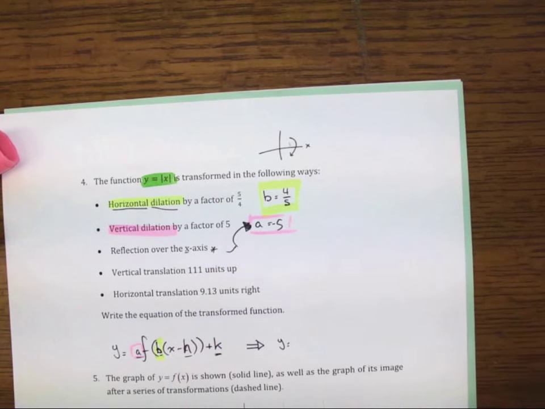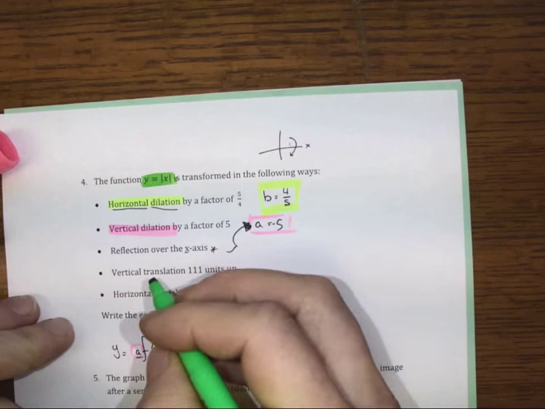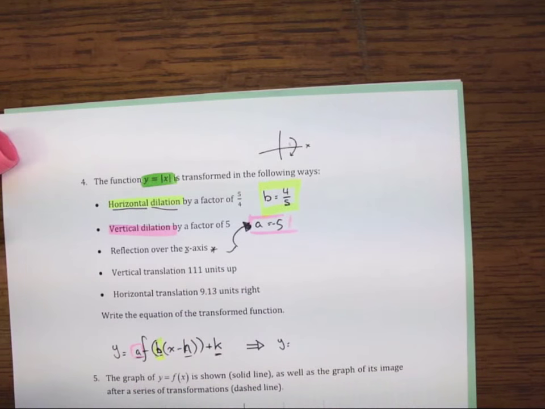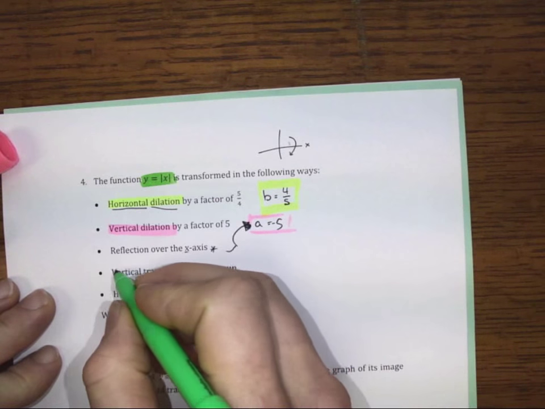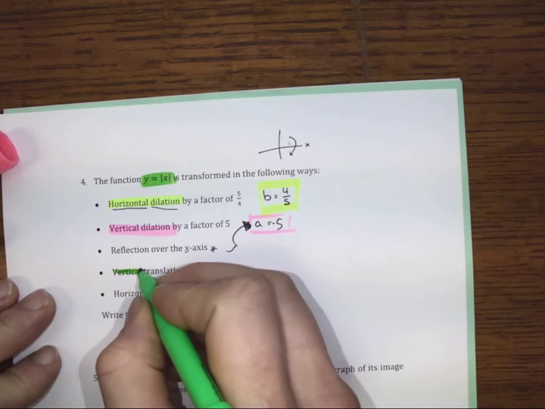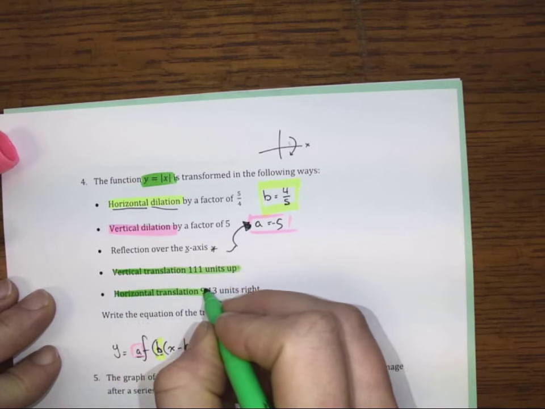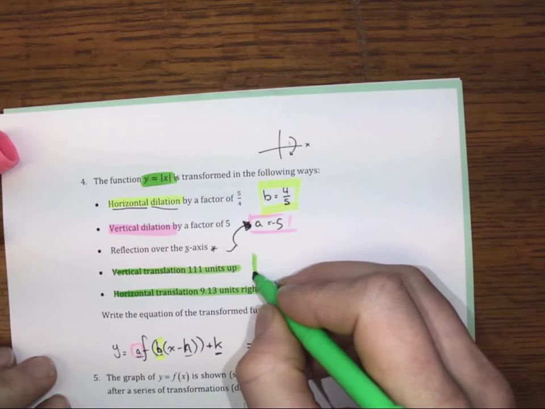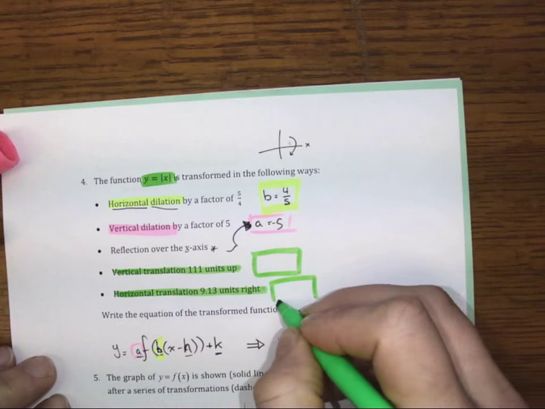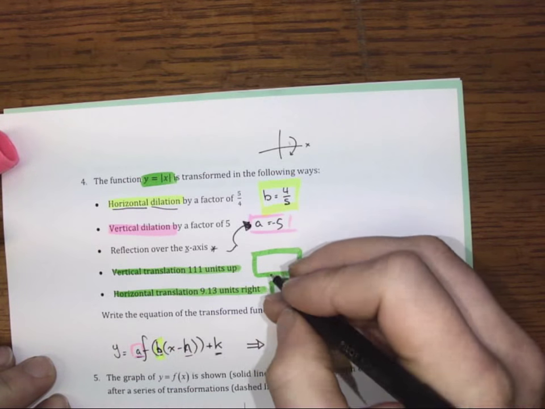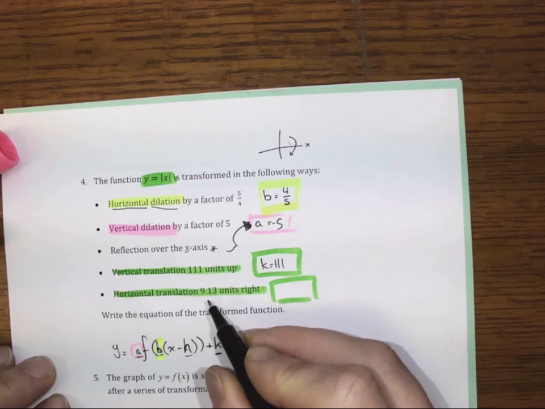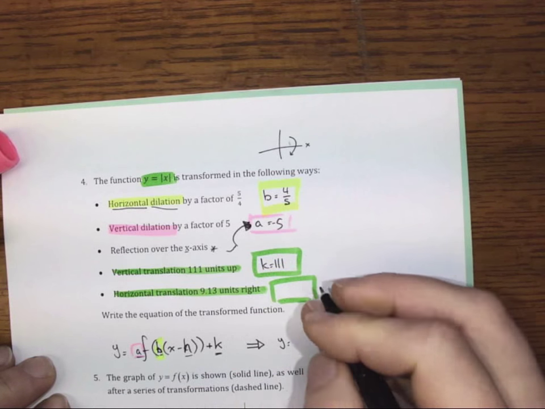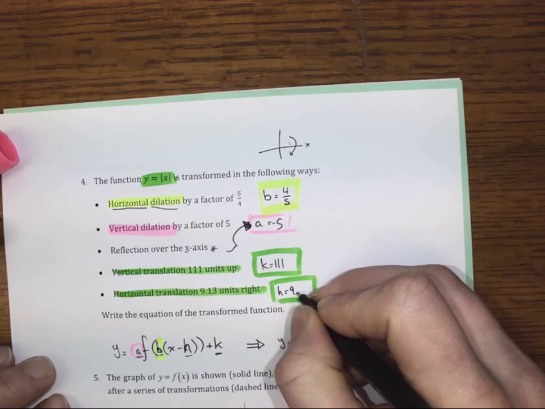Alright, and we have a vertical translation, 11 units up. I think my translations were good. I only have 3 highlighter colors here, but I think translations are probably getting pretty comfortable at this stage, so I'm going to code them with the same color. So we have a translation vertically, 11 units up, and horizontal translation, 9.13 units to the right. And so what that means is that our k value is 11, and our h value, we're moving to the right, so that means our h value is 9.13.